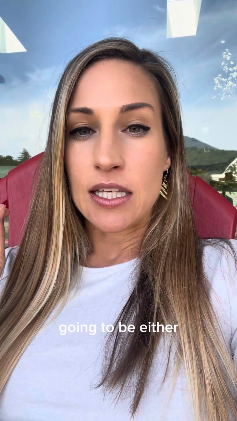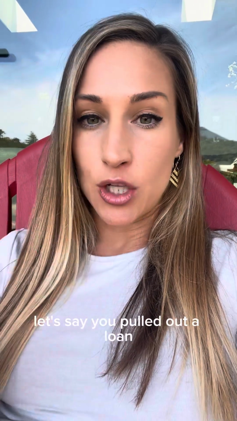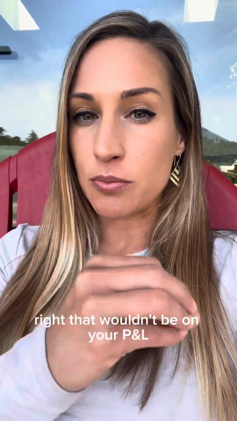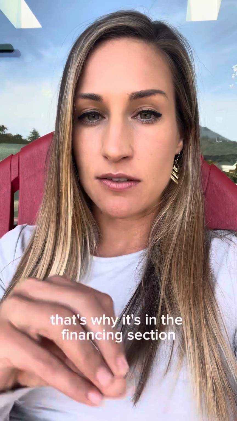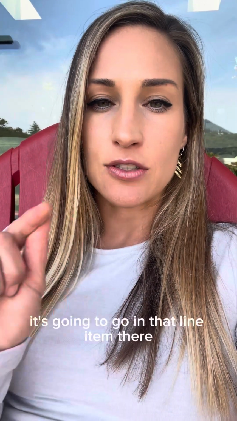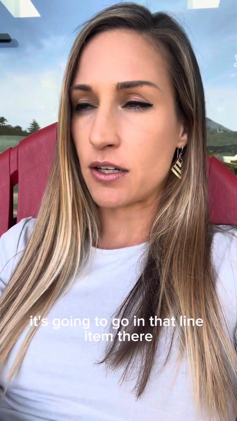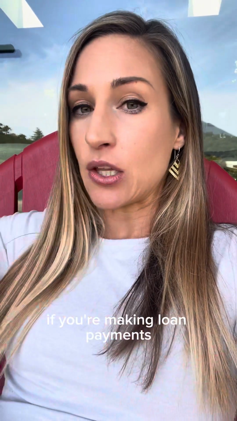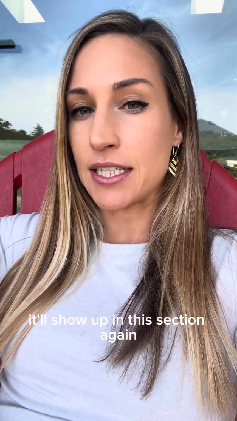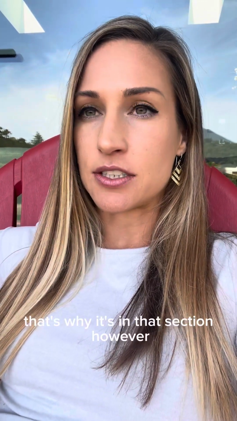So then the last part is going to be financing, and that's the third section on your cash flow statement. So financing is going to be, let's say you pulled out a loan, right? That wouldn't be on your P&L, so that's going to hit your balance sheet. That's why it's in the financing section. So let's say you get a loan, you get a deposit for $200,000 in your bank account. It's going to go in that line item there. Same thing on the reverse side. If you're making loan payments, it'll show up in this section. Again, that's hitting a balance sheet account, not a P&L account. That's why it's in that section.